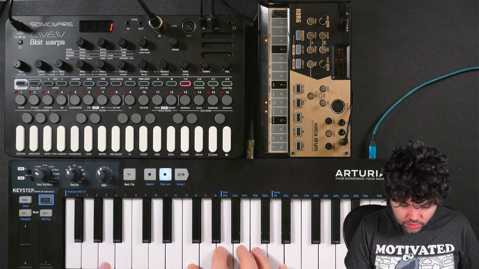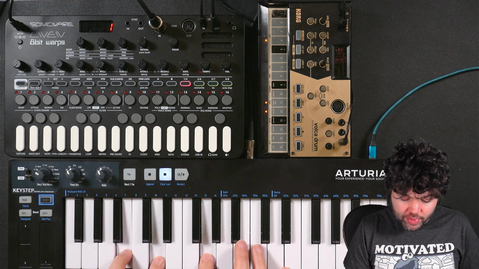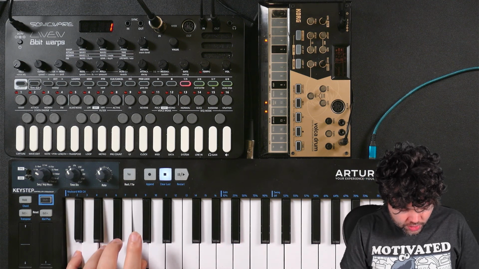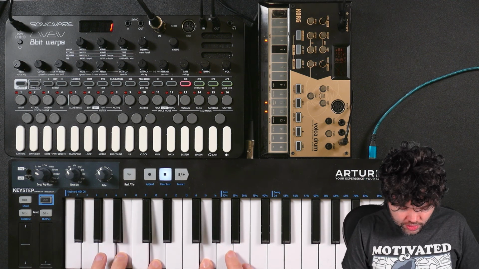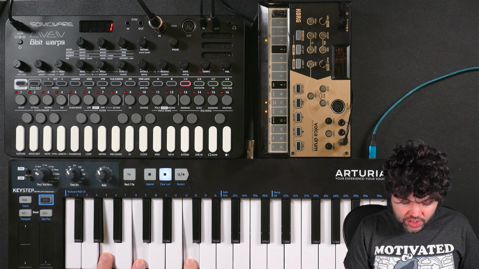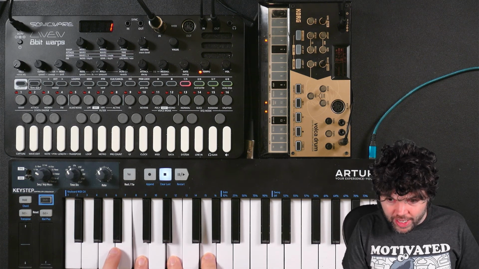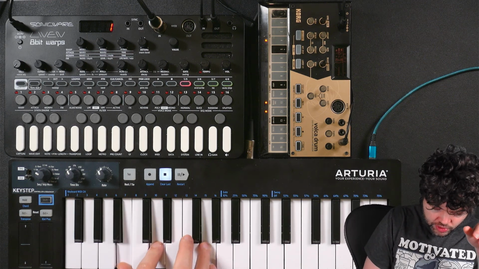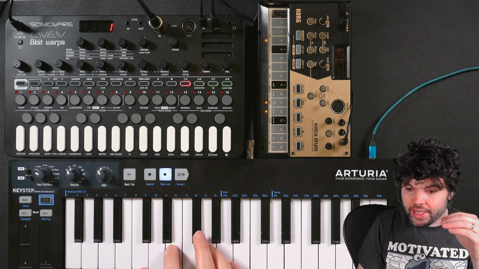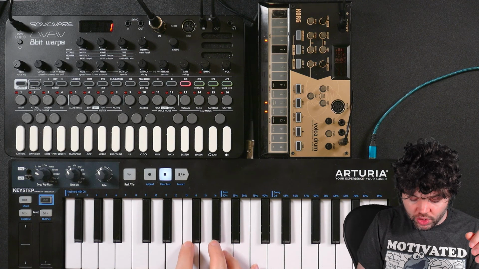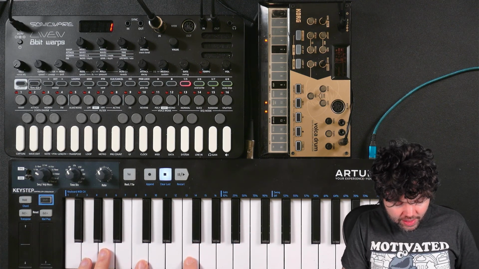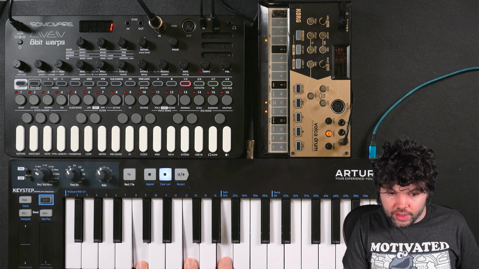Well, I could just jump up, I could jump down, doesn't sound very good. I could also play it in the first inversion and then jump back up. Not too bad actually. Or I could choose a different inversion for the F. So an option that I might choose is my F, I might pick first inversion, second inversion.